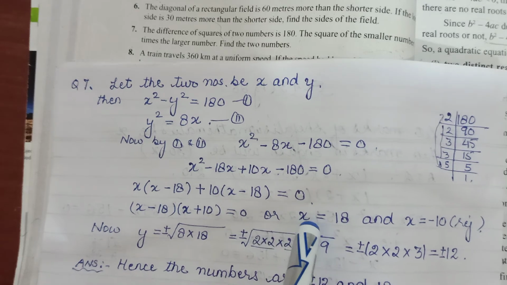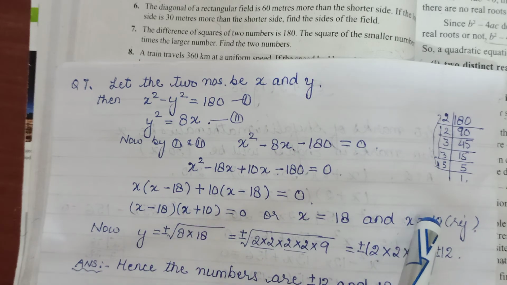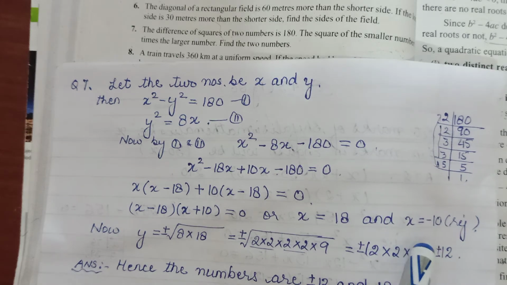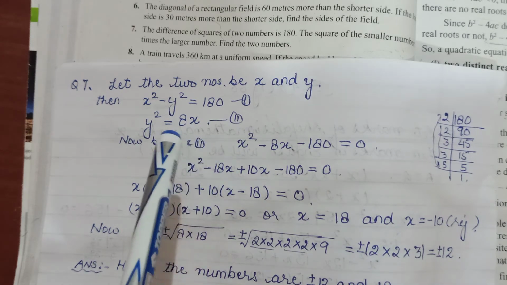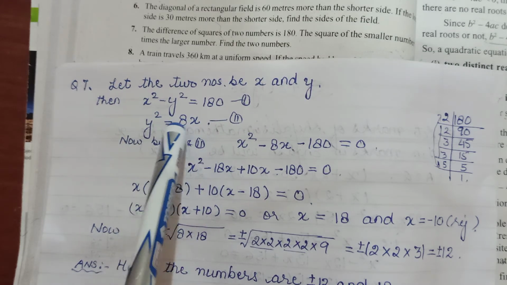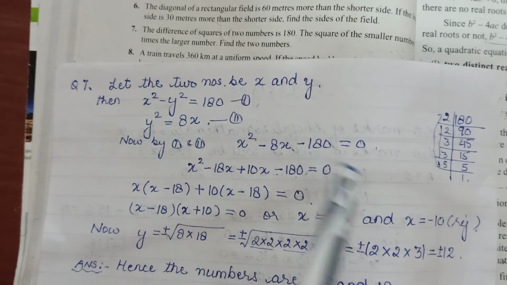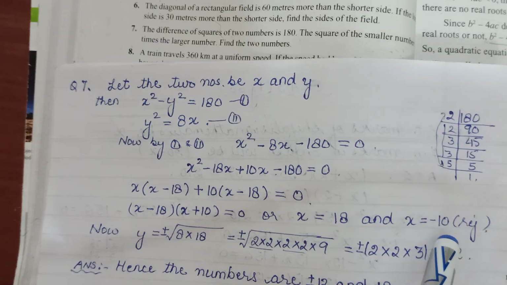So again two solutions. From here x is equal to 18. From here x is equal to minus 10. Obviously rejected again. Why will minus 10 be rejected? Because अगर आप x को minus 10 लोगे तो यहाँ से आएगा y square is equal to minus 80. And we know square can never be negative. तो negative वाला answer हमें reject करना पड़ेगा.